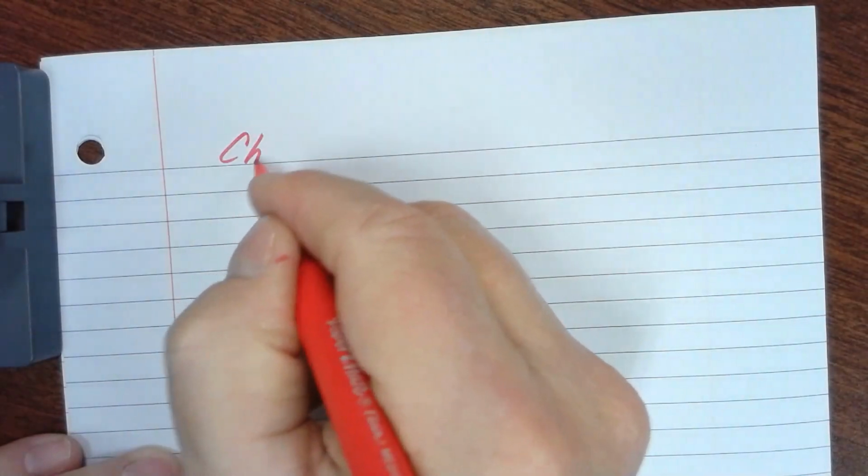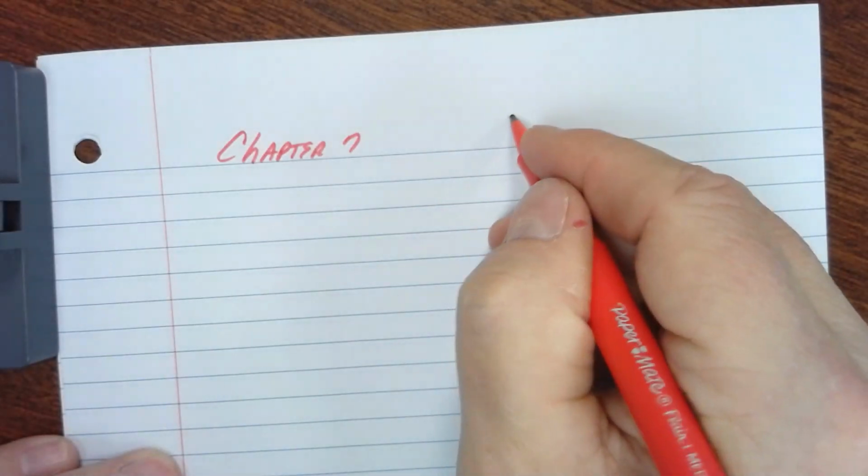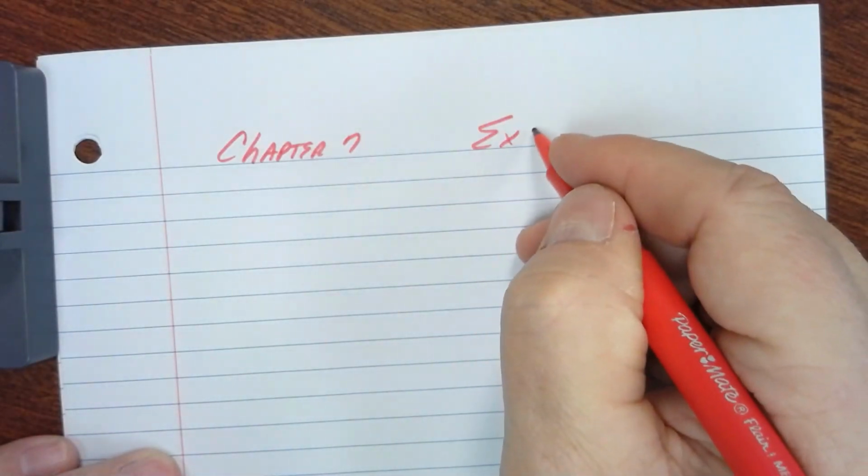Our unit today comes from chapter 7, and we are going to be beginning a unit on exponents.